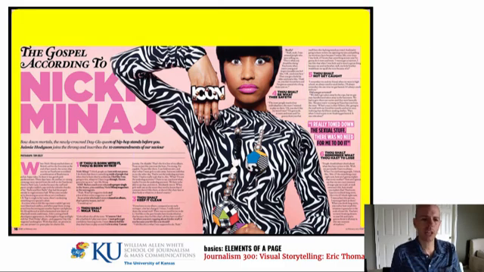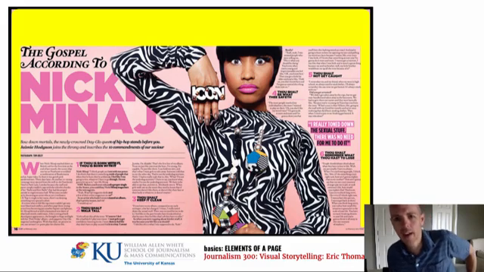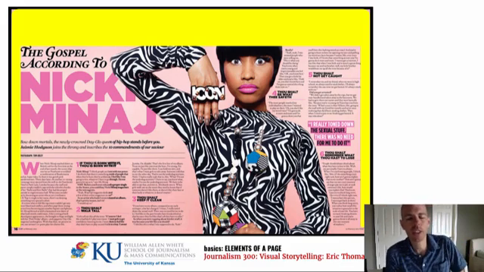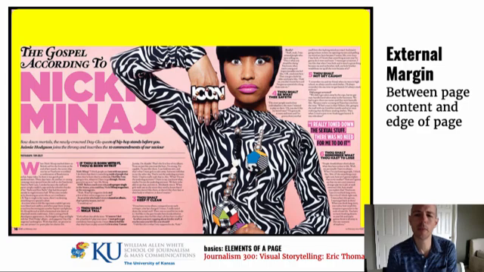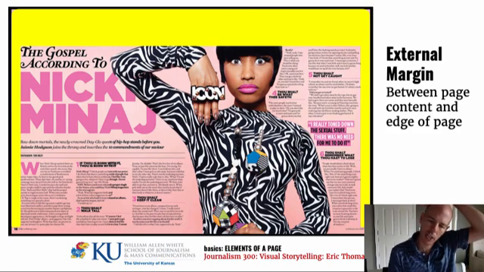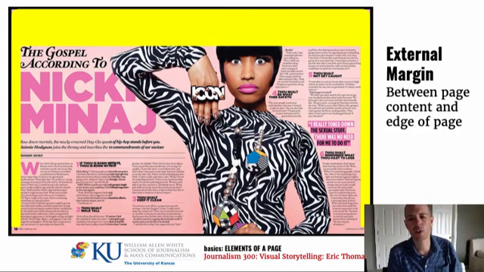Around the outside of the page here, we have a lot of space that isn't being used there. What is that space called? Well, we would call it a margin. Let's learn this term as being the external margin, meaning the amount of space that happens from the outside of our content to the outside of the page. What is that stuff called? It's called the external margin.